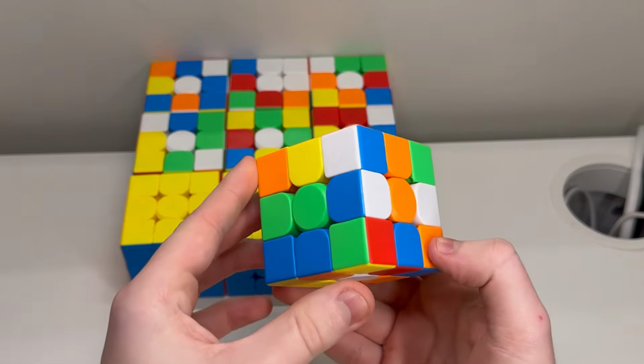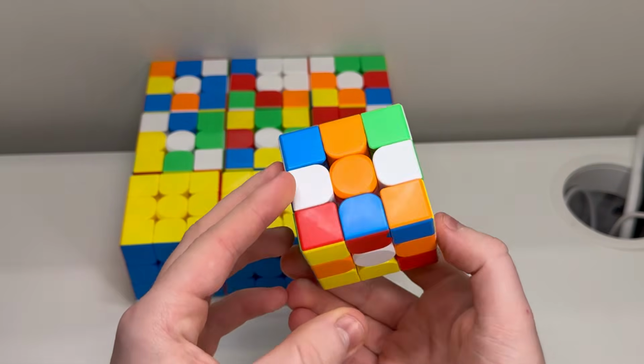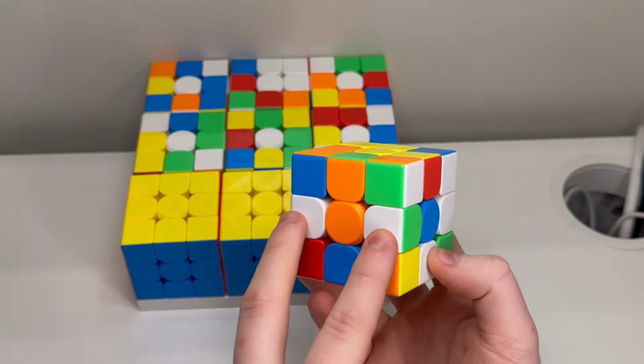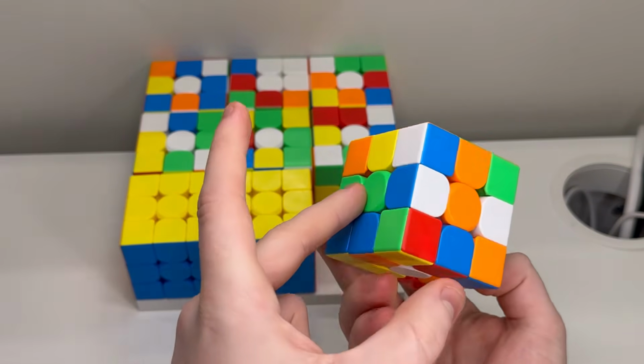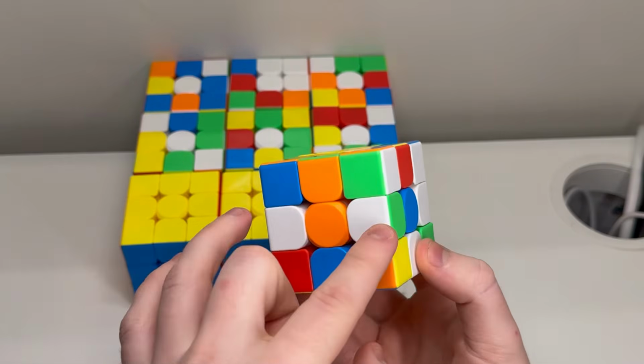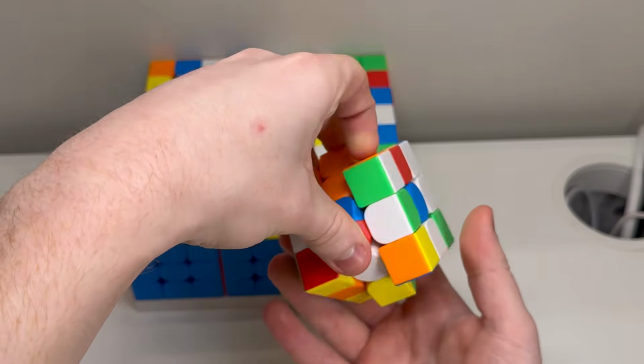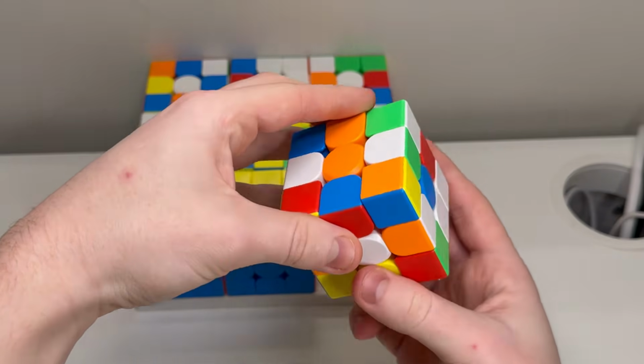Right, I think white would be a good option here. So what I can see is this. These opposite colors, they're both attached to the opposite centers. So this is good because when we put them both down, they'll be in the right spot, regardless of whether we do that or had them flipped.